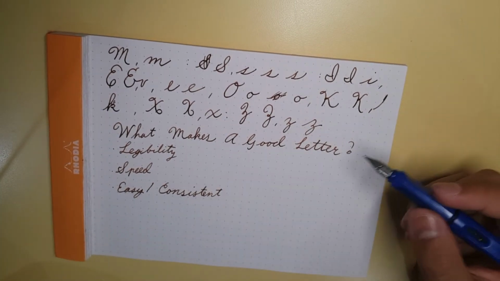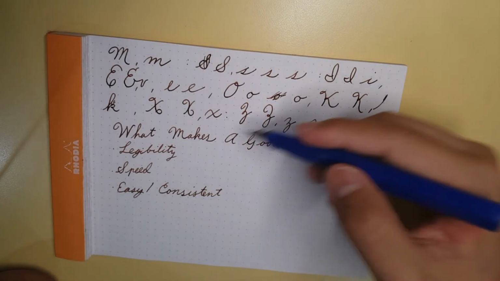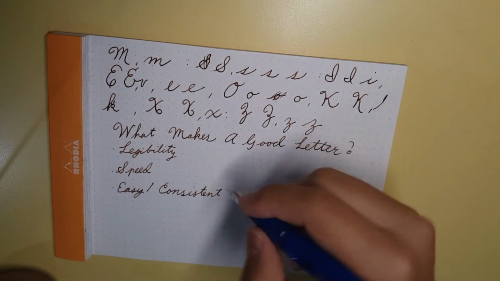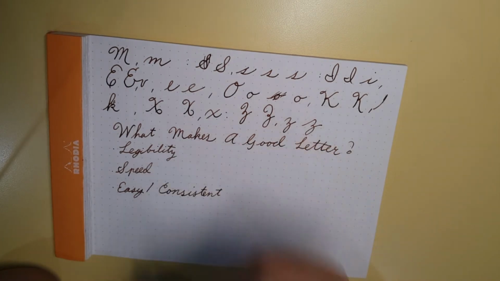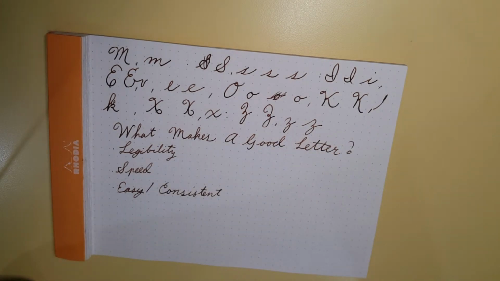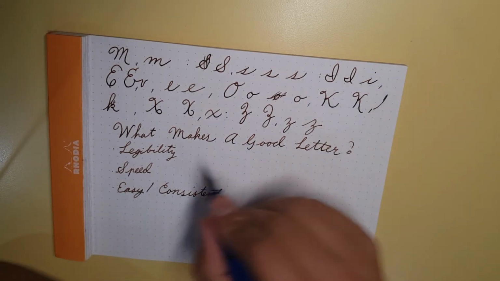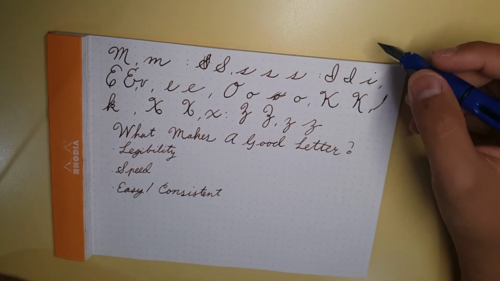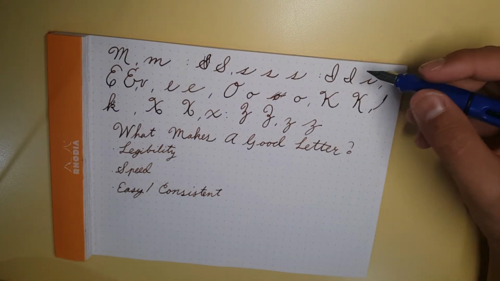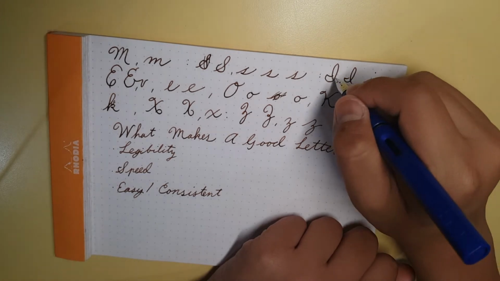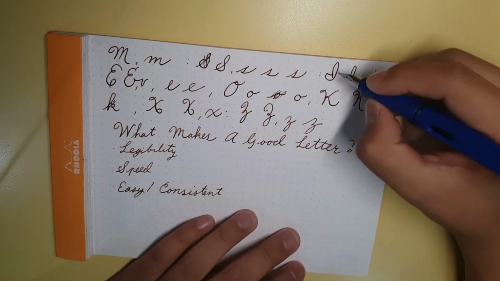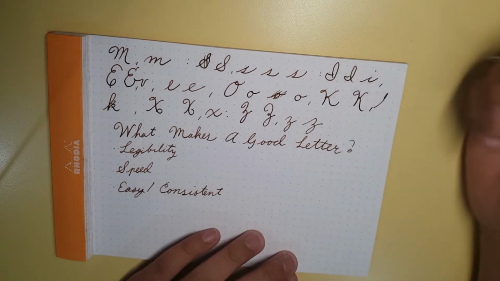So legibility obviously, all these criteria basically boil down to just one, which is legibility, which is how easily you can read it. So obviously you have a bad letter if you can't read it, or if you can easily confuse it with something else. For example, this bad I here can easily be confused with a J, which is why it makes it a bad letter.